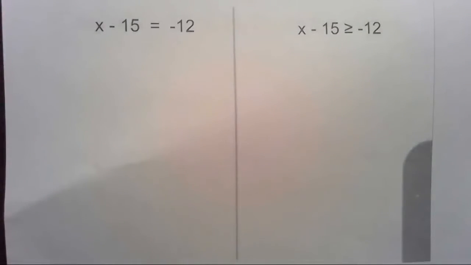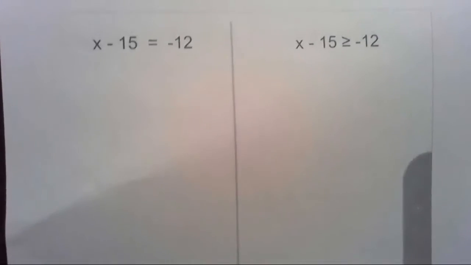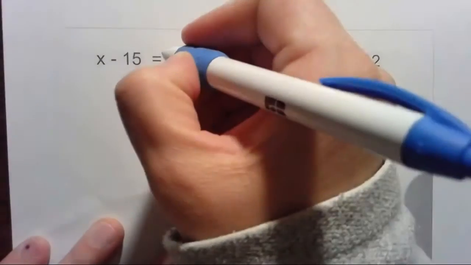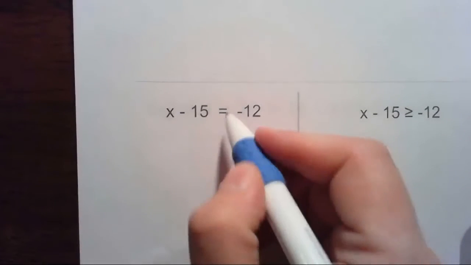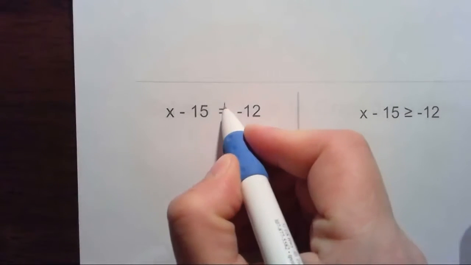Okay, let's look at how different an equation is from an inequality and how different it will be with solving. On the left side, we have a simple one-step equation: x minus 15 equals negative 12. And if you remember how to solve it, let's see. I'm going to make sure you guys can see it. Hold on. Okay, hopefully now you can see it.